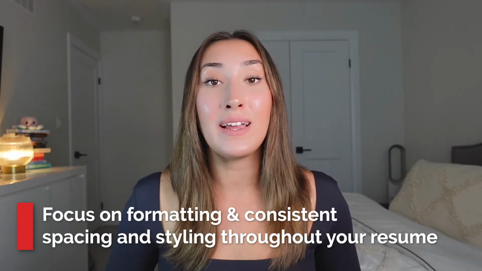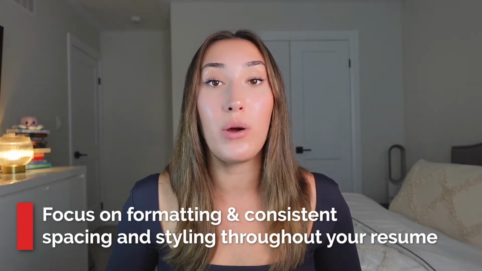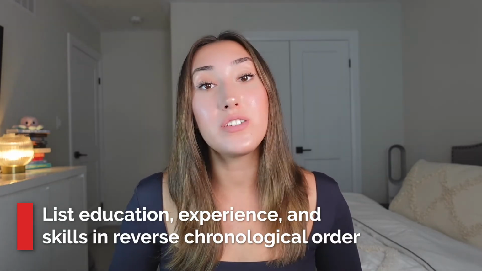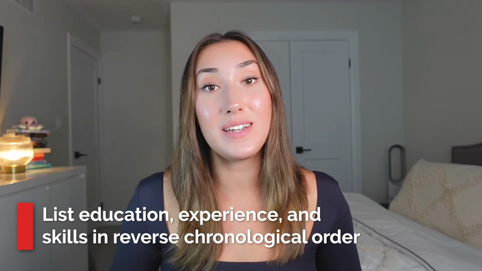Focus on formatting and consistent spacing and styling throughout your whole resume. List education, experience, and skills in reverse chronological order, so most recent to latest.